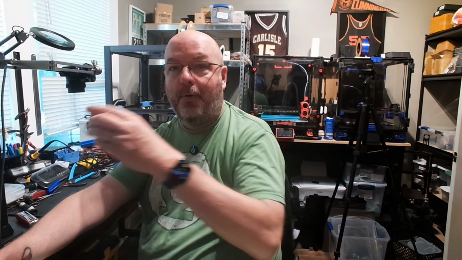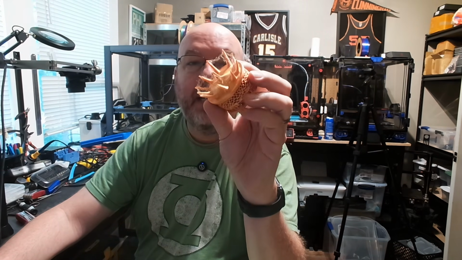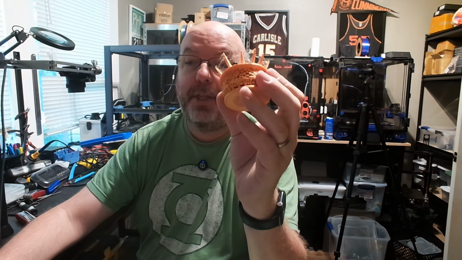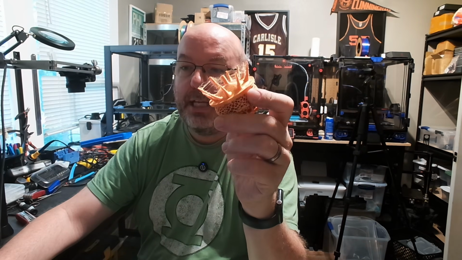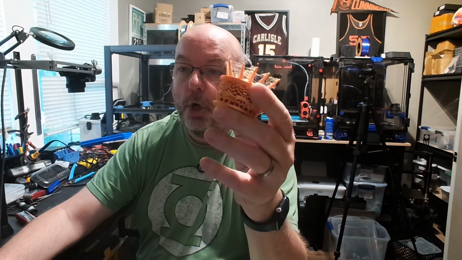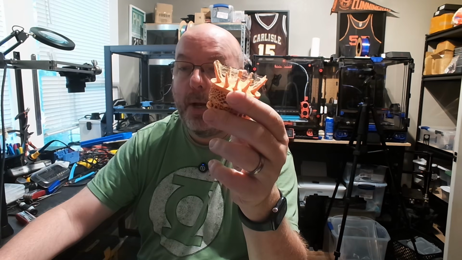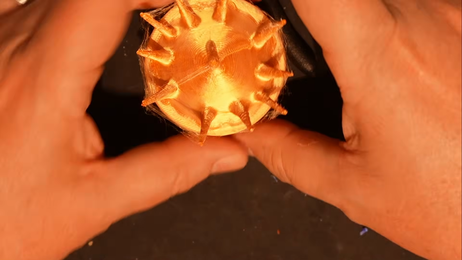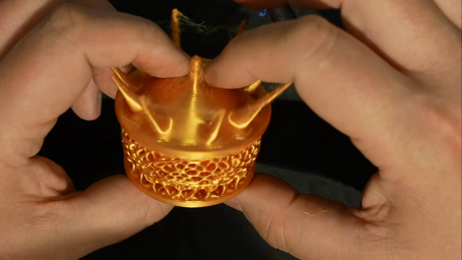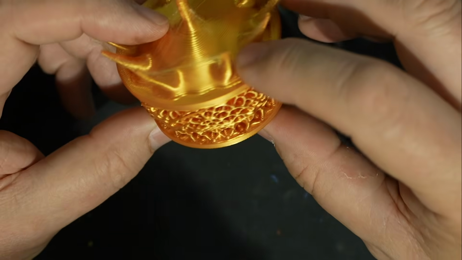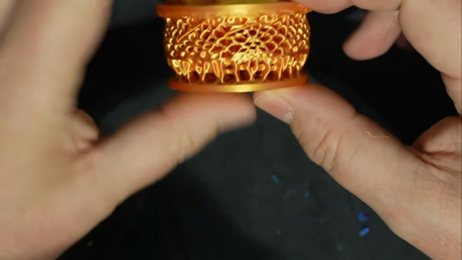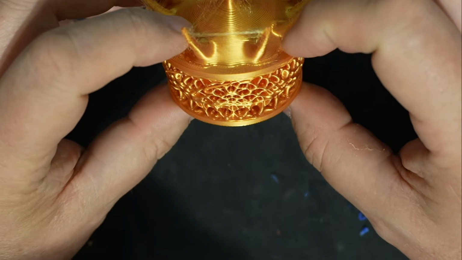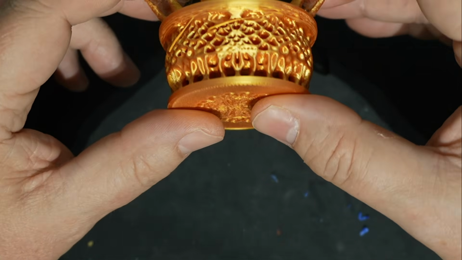So I've completed printing the model. I have it right here. And there's some issues with it, and all these issues are based on my settings. So let's switch over to my desk camera and we'll take a closer look and discuss the model. So if we take a look at the model, let's just look at the overall quality of what was generated from my prompt and then what actually printed.